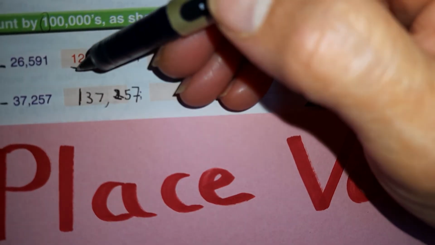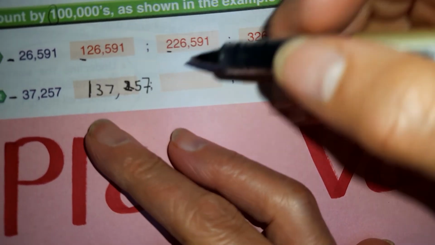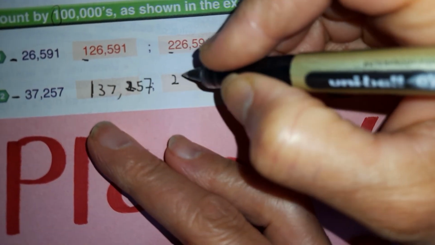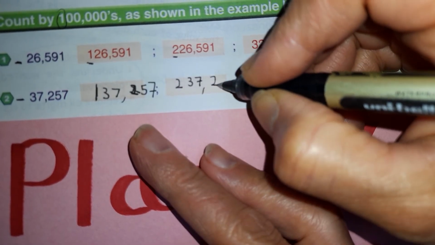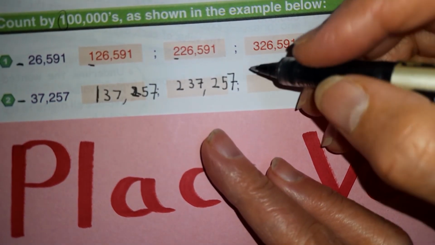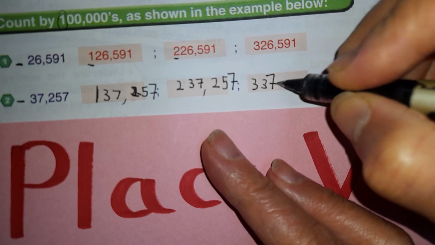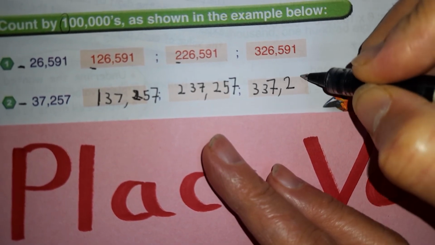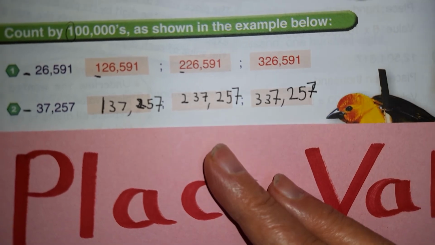So the number is 137,257. More 1, it will be 237,257. More 100,000, it will be 337,257.